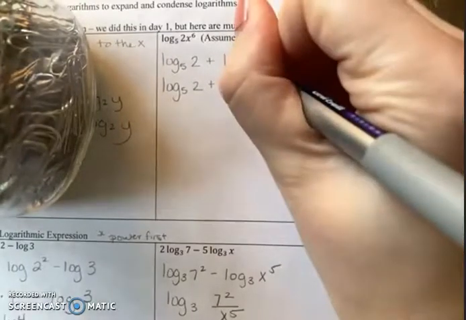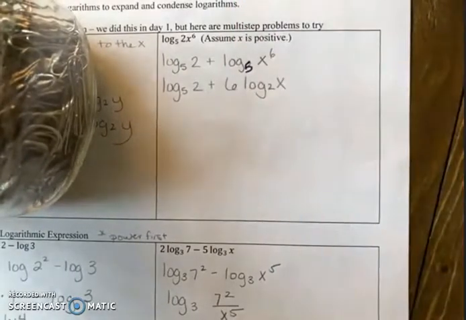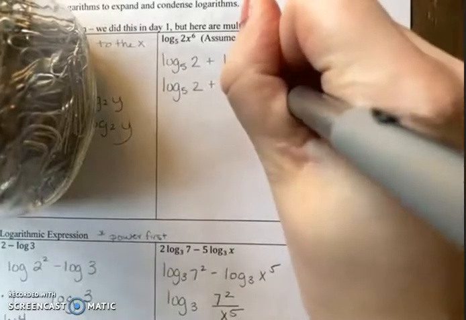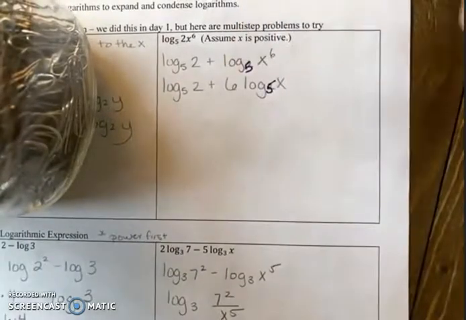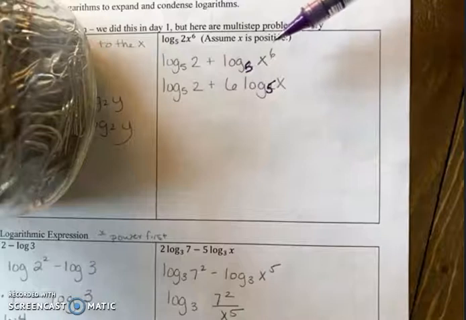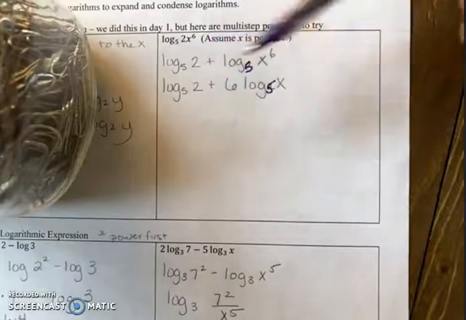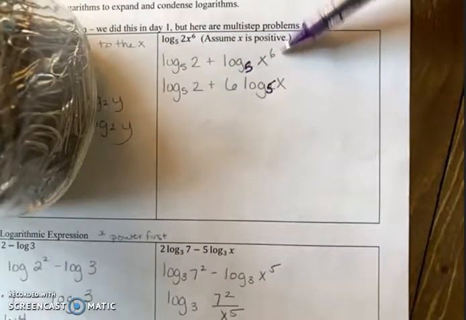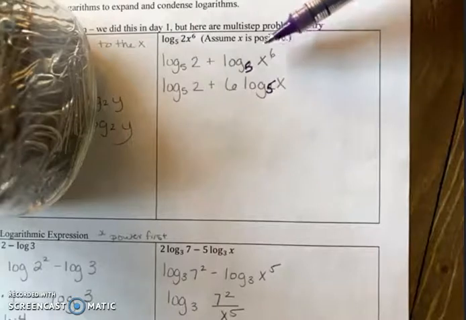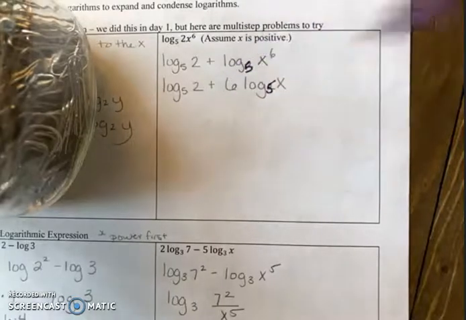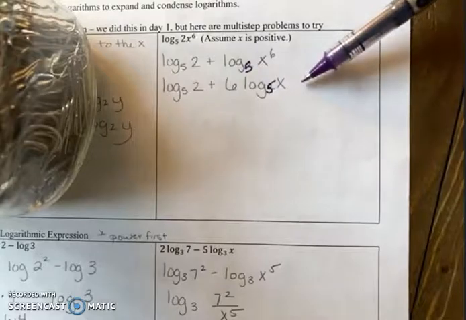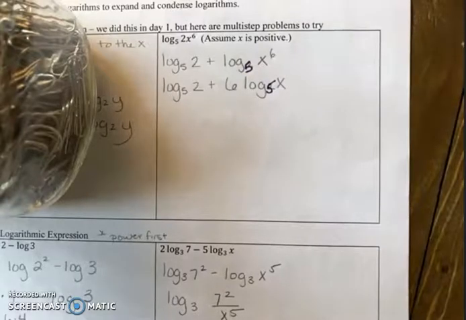Oops, I just realized there's a 2 there when that should be a 5. Fix that again. Okay, I cannot expand this any further, but I can expand this one. There is an exponent, so using power property, I'm going to put that 6 out front, making this my final answer.